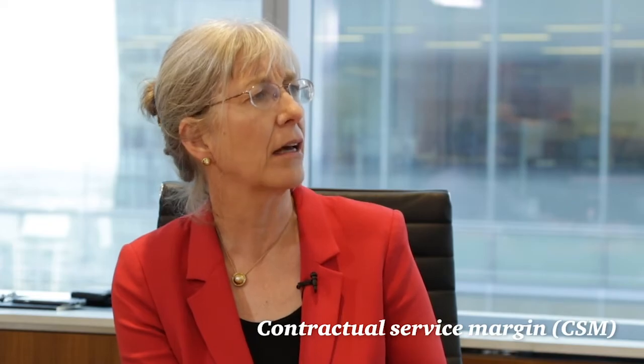So now let's have a little bit of a look at that contractual service margin portion. So if we start off with insurance contracts that don't have any investment service, what does the standard tell us about that? Well, Gail, IFRS 17 requires an entity to recognise the CSM for a group of insurance contracts based on the services provided. And in determining the services provided, the entity needs to identify the coverage units in the group. That's the quantity of coverage provided by the contracts in the group.